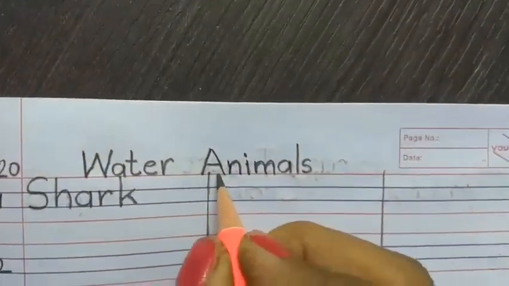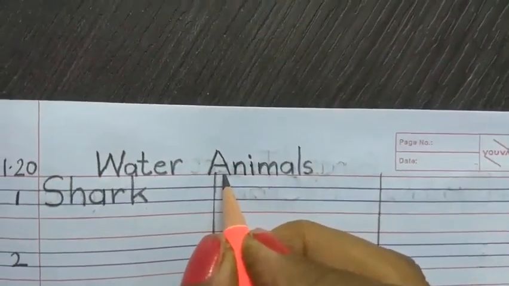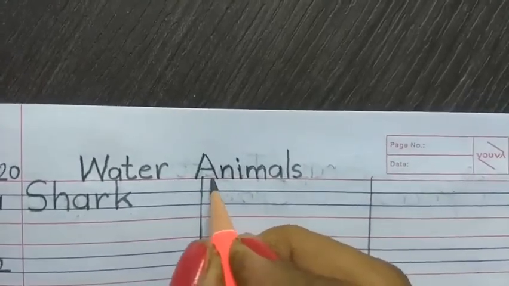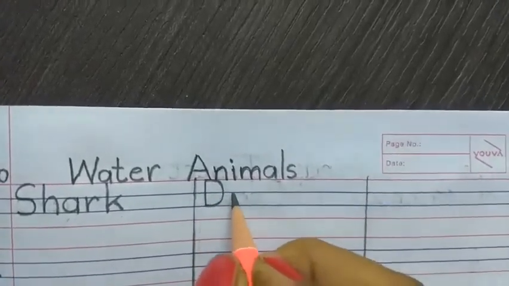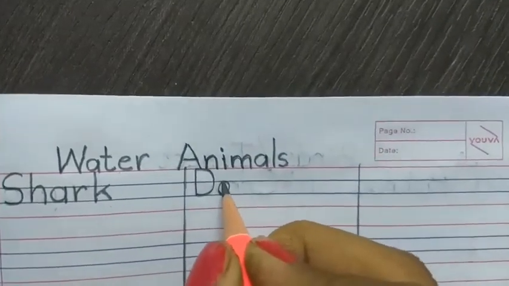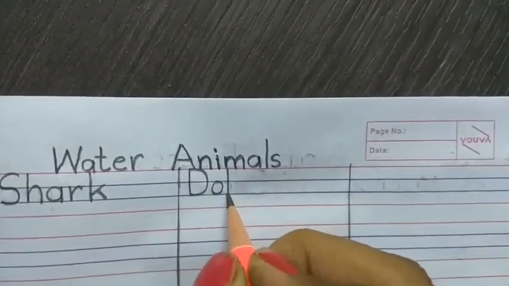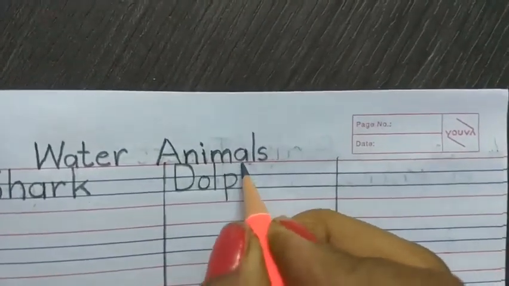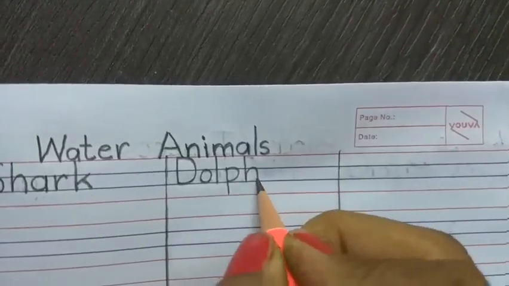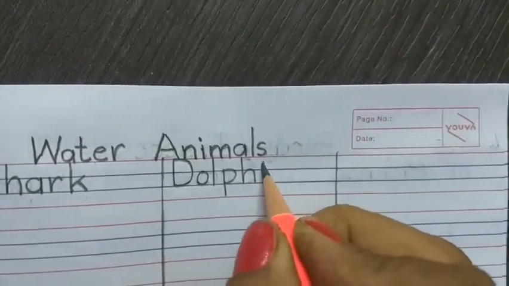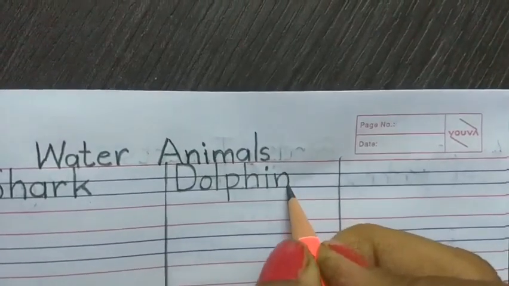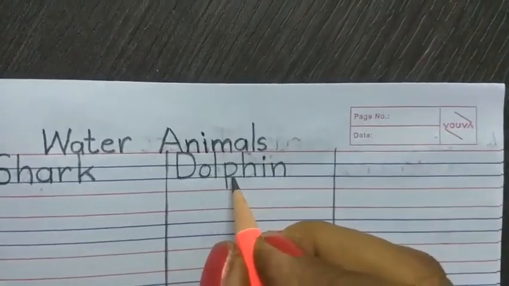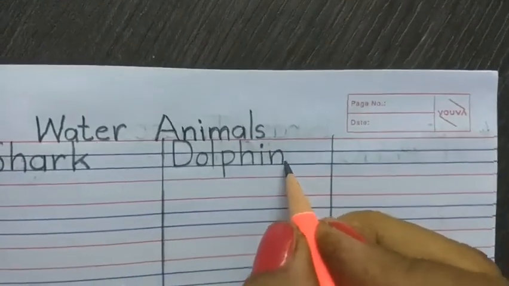So the first alphabet will be capital D. D, small o, L, P, H, I, N. Dolphin. D-O-L-P-H-I-N. Dolphin.